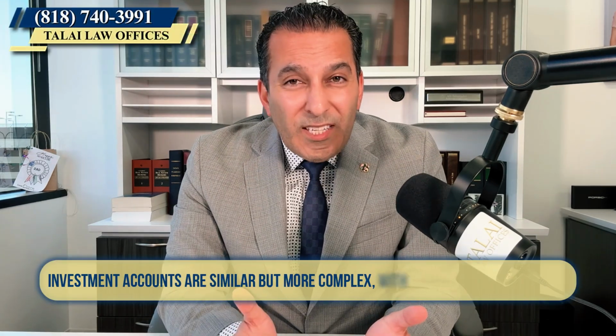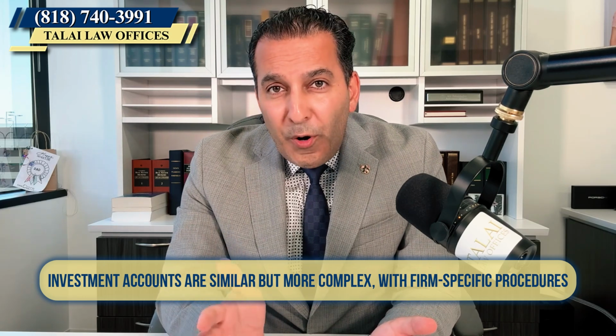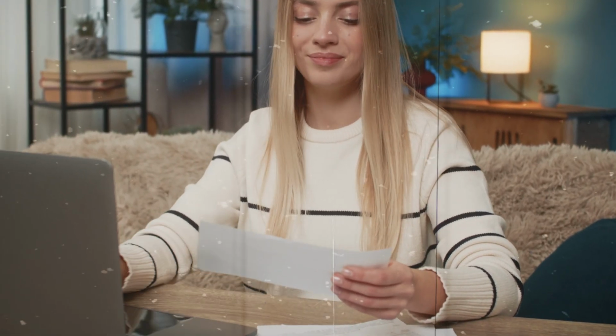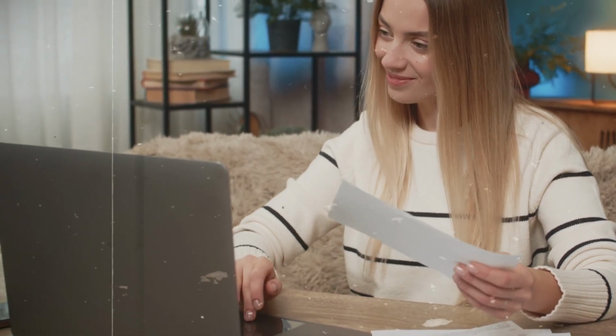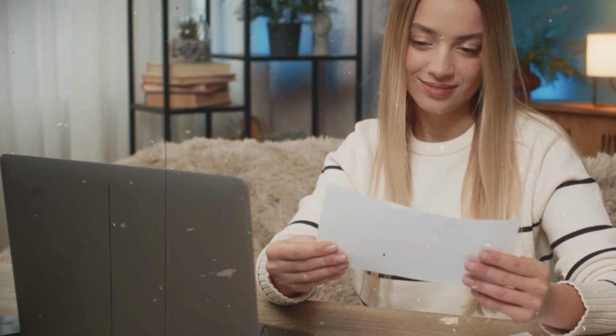Investment accounts work similarly, but they can be a little bit more complex. Each brokerage firm usually has its own procedures. Some require you to close an existing account and open up a new one in the trust name if you want to retitle the account. Others can retitle existing accounts. Either way, you will need to work directly with the brokerage firm to make sure the transfer is handled correctly.